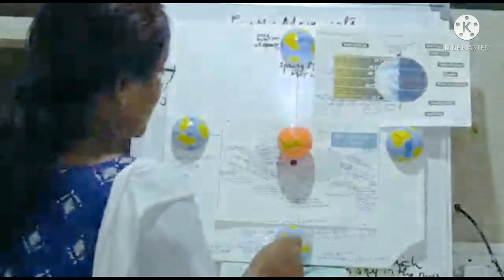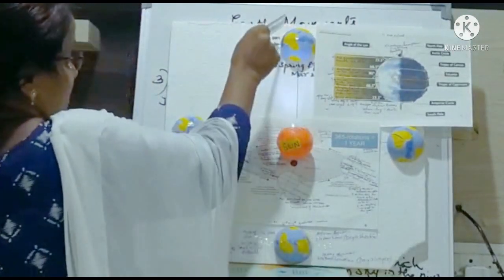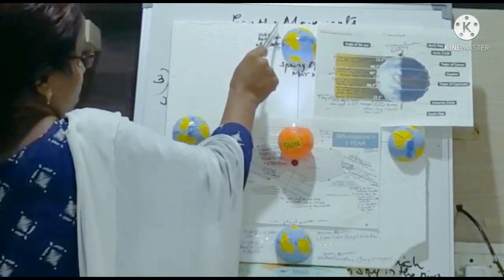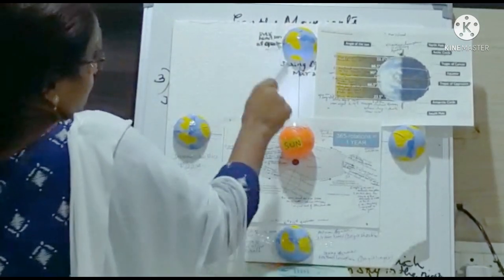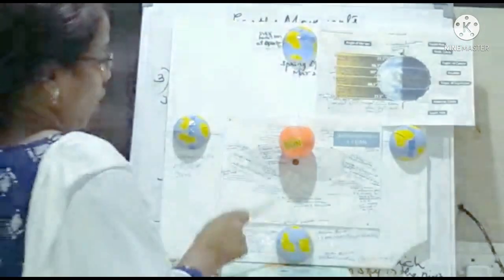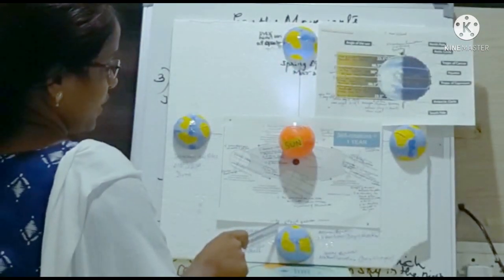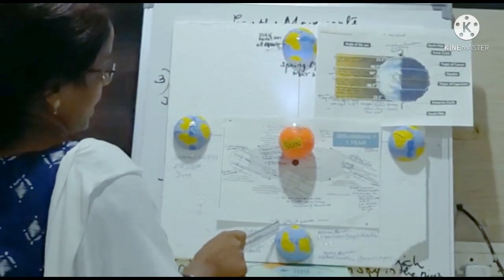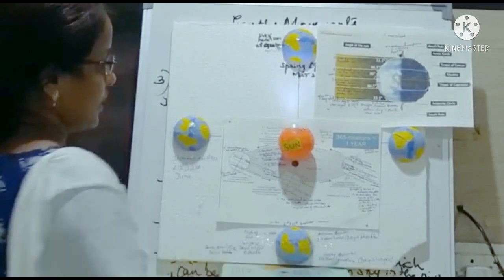And here, as we have discussed, spring in the north and autumn in the south. Now the opposite of it will be autumn in the north on 21st or 23rd September and spring in the southern hemisphere.